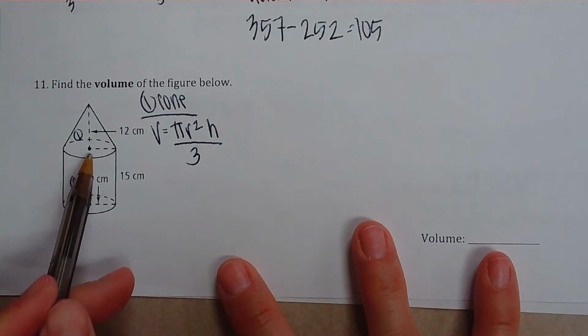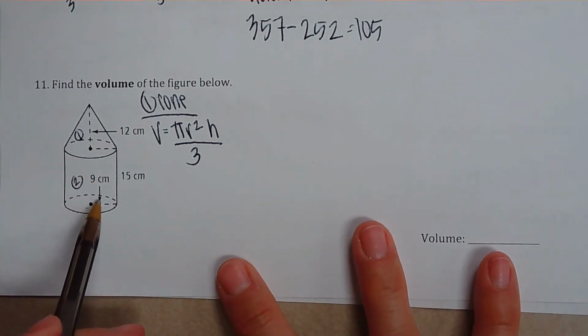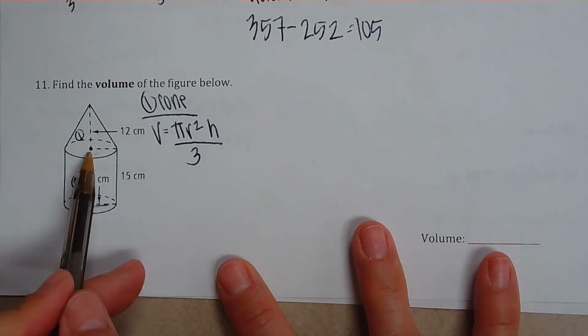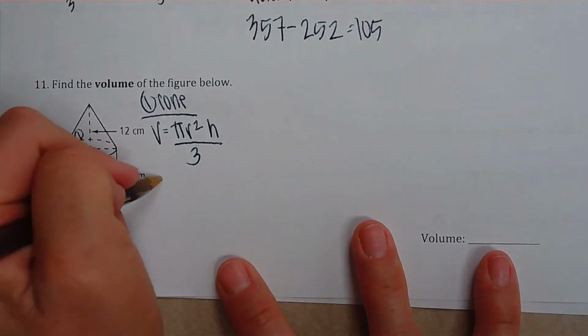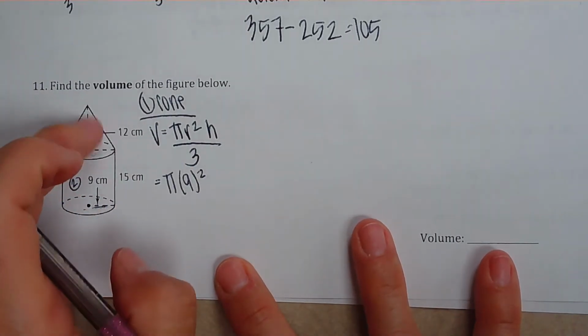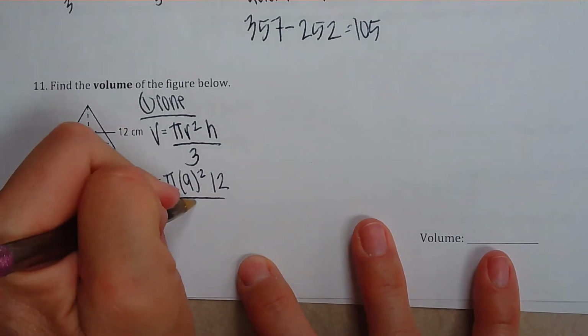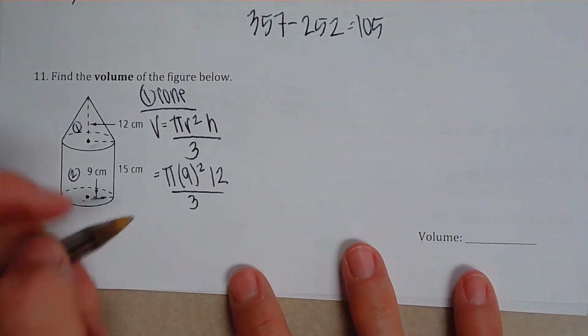So if you look here, these are matching, right? The tops and the bottoms. So my radius down here is 9, which means it's also 9 here. So I'm going to do pi times 9 squared, and then the height is given to me, so times 12, all divided by 3.